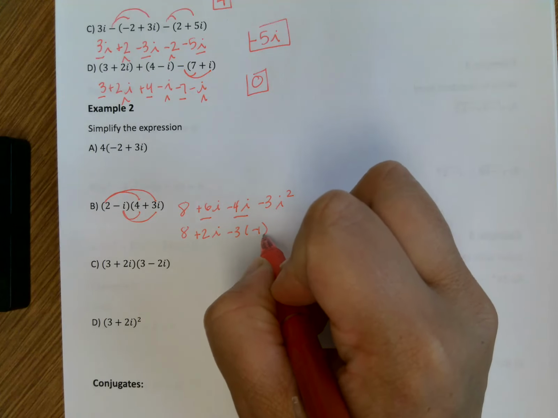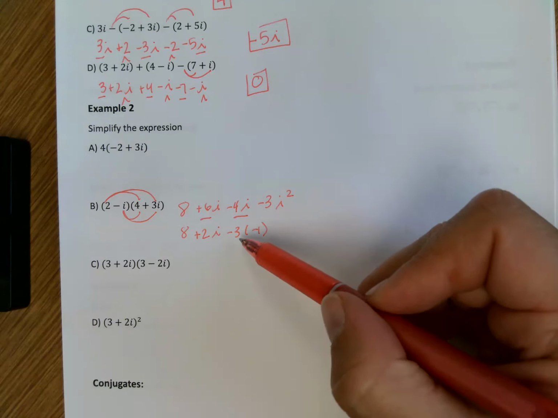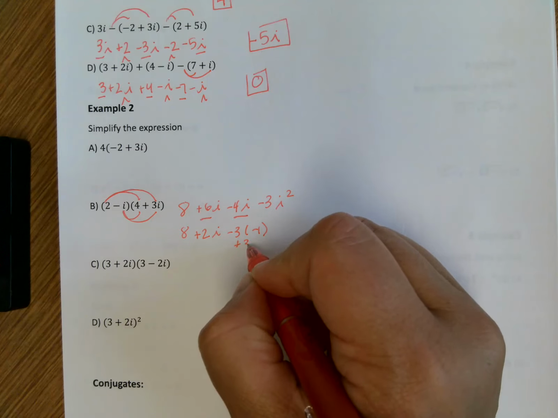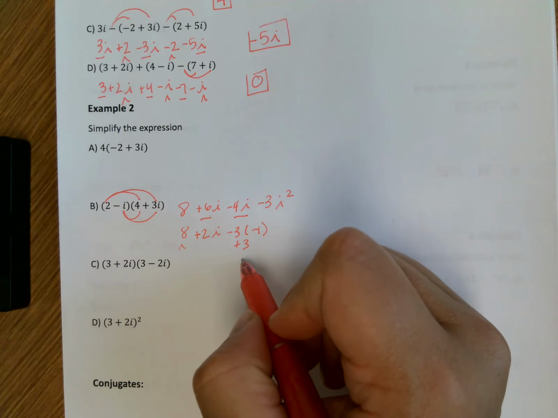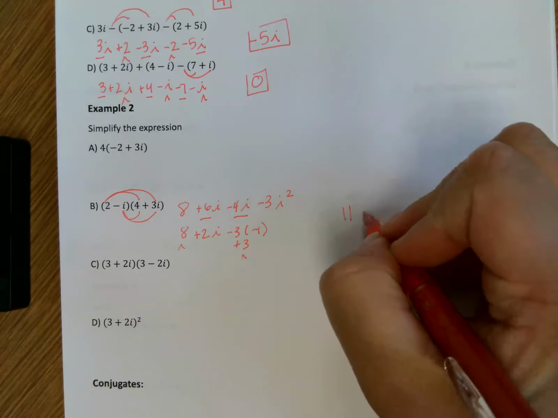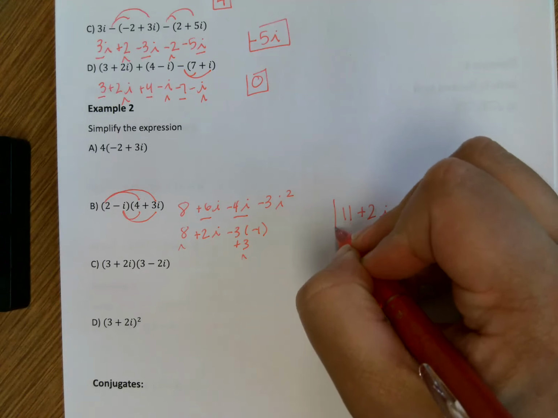i squared is always going to be equal to negative 1. So now this is a real number because negative 3 times negative 1, that's a positive 3 right there. So now I can combine these two real numbers, which will give me 11 plus 2i as my final answer.